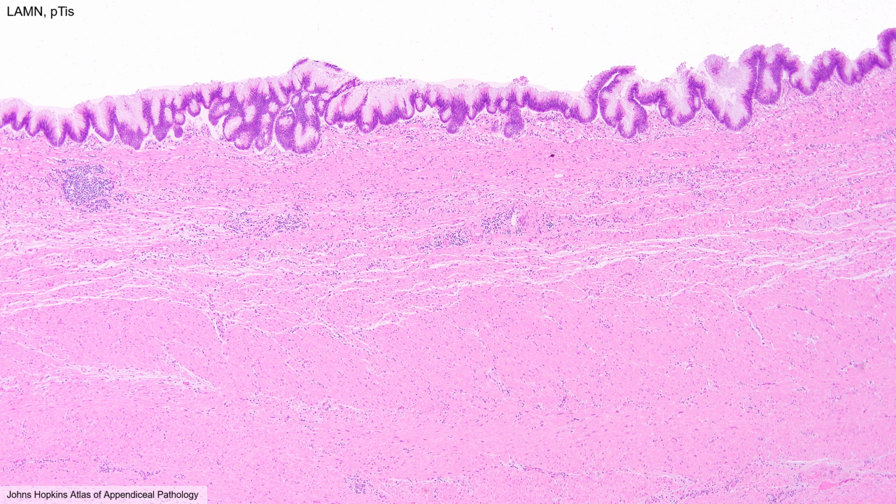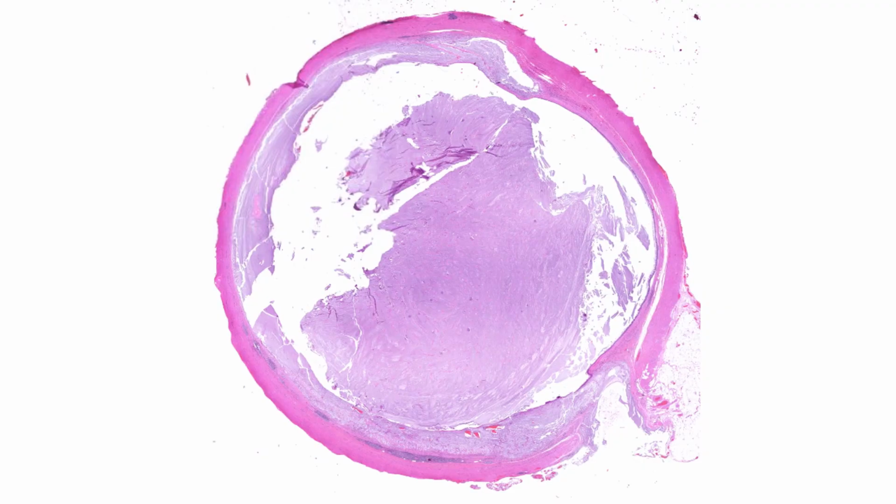So we're coming back to our first example of lamin that I showed, and this could be staged as an in situ lesion because it's confined to the submucosa. In contrast, this would be staged as pT4A because we have mucin that's going out to the serosal surface.